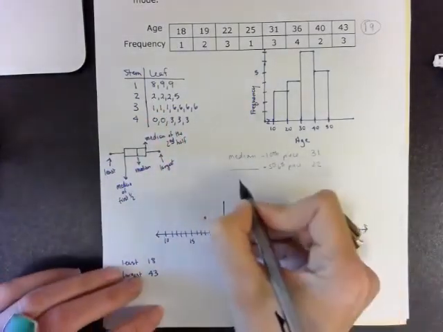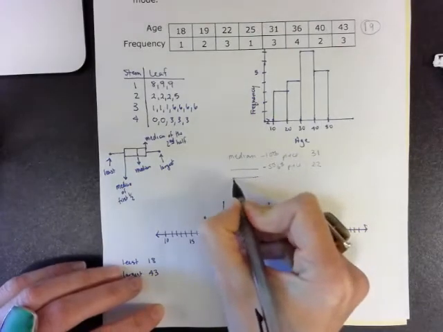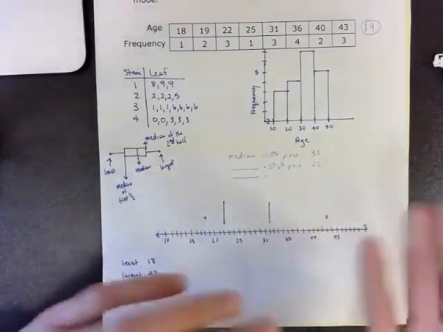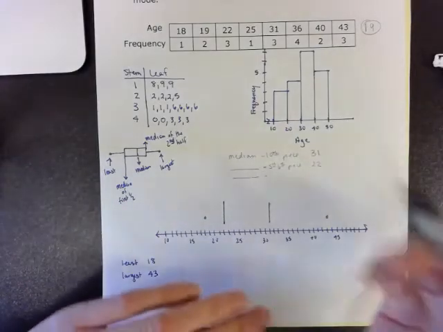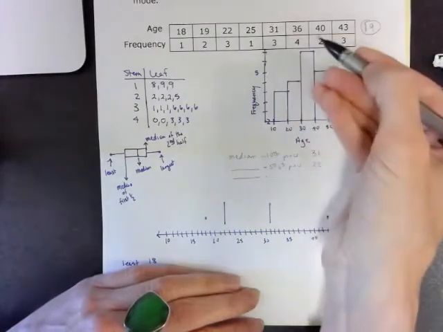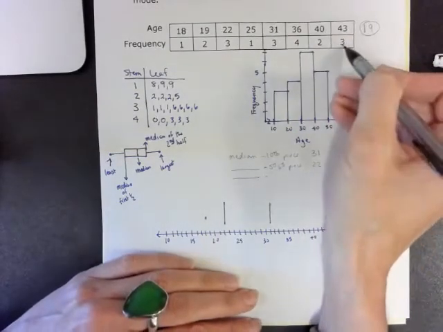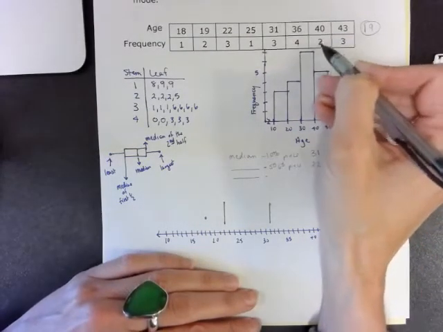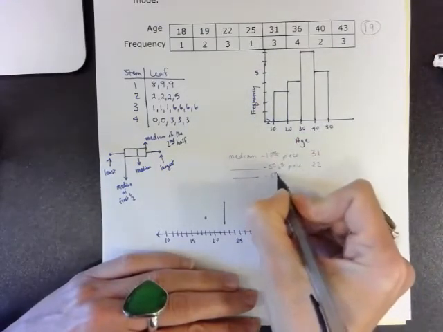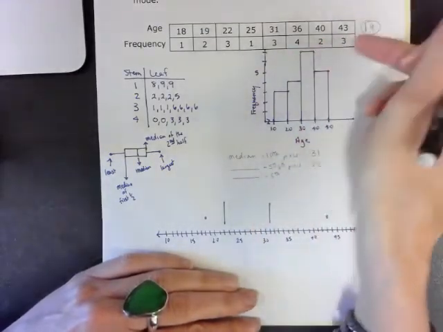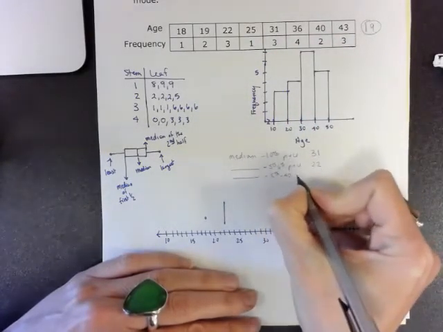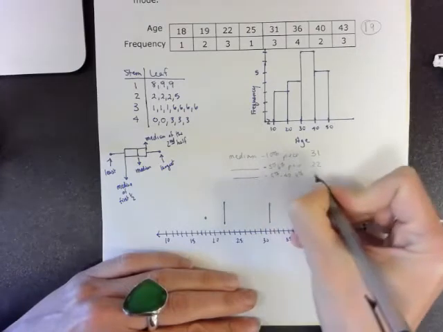Now I have to find that last piece of information. Where do you think the median of the second half is going to be? Well, it's going to be the 5th and the 6th piece of data going from this direction. So here's the 3rd, the 4th, the 5th, and the 6th. The 5th piece of data going from the other direction, from the greatest down, is going to be 40, and the 6th piece of data is going to be 36.